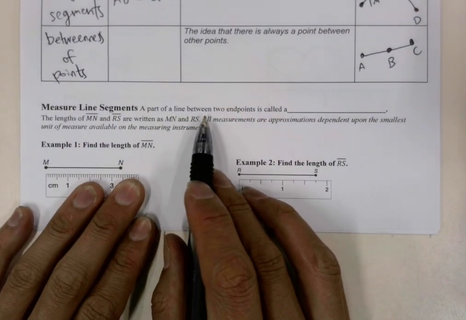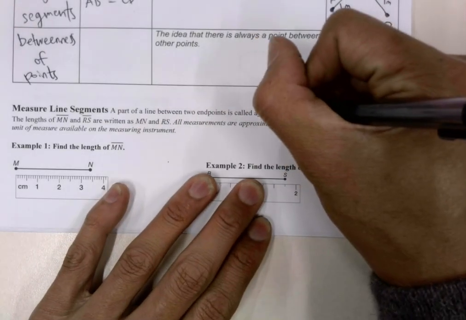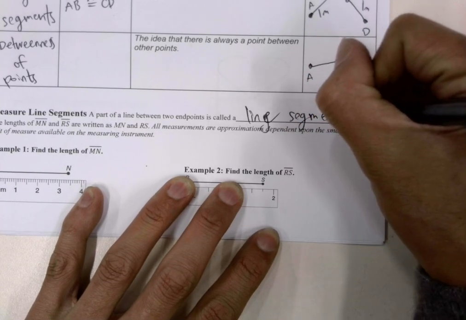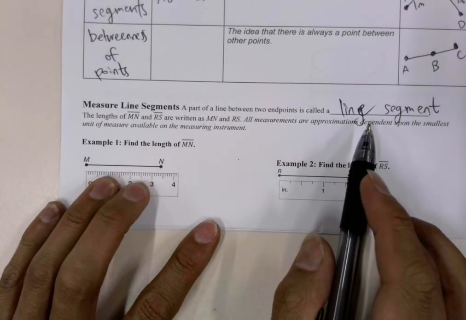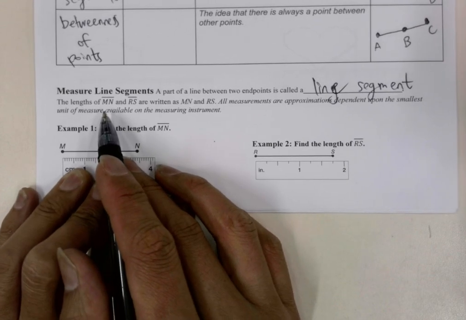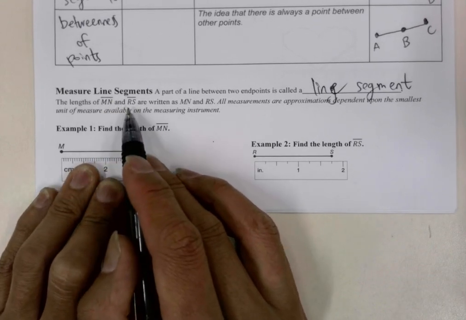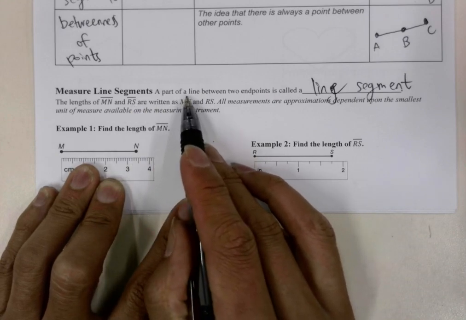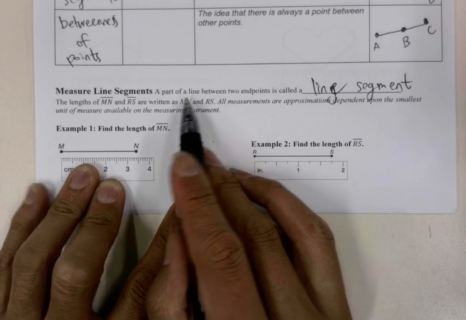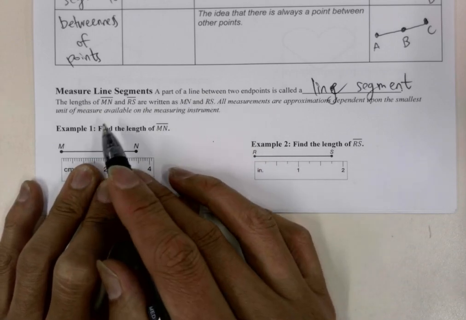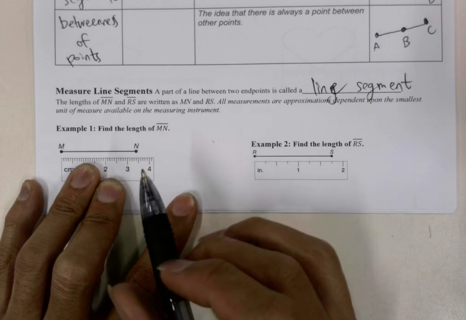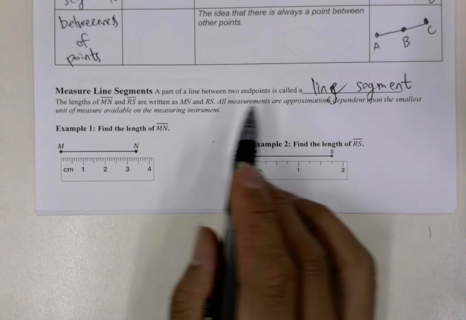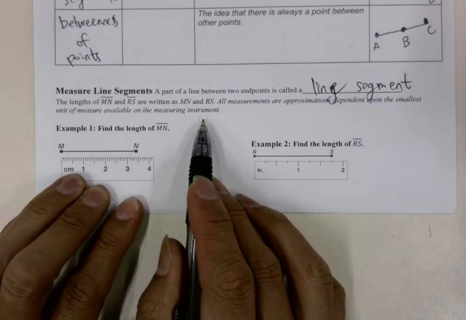All right, so let's go ahead and move on down. And a part of a line between two endpoints is called a line segment. And the lengths of line segment MN and line segment RS are written as MN without the line and RS without the line. Right? So if we're talking about the length, if we're talking about the measures, we do not write the line above the points. Okay? All measurements are approximate, dependent upon the smallest unit of measure available on the measuring instrument.